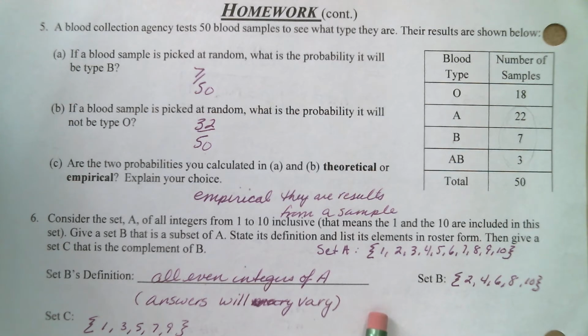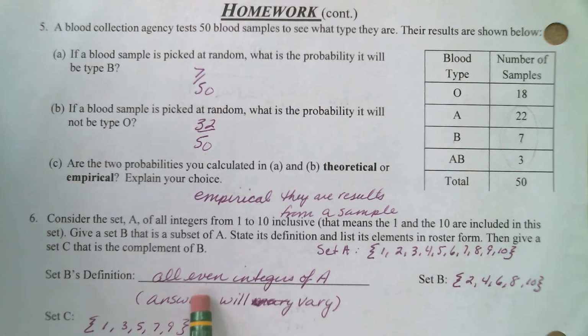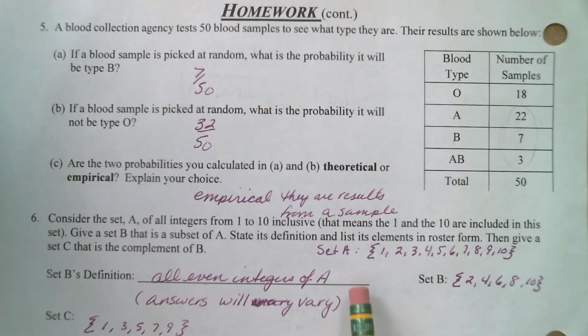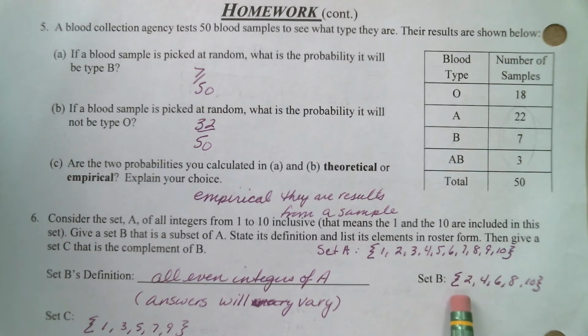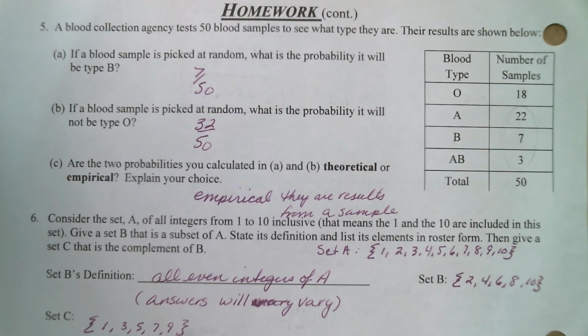I'm thinking you may have had your set B could have been, you could have said all integers of set A less than 5, right? And then you would have 1, 2, 3, 4 for your set B. And then set C would be its complement, which would be 5, 6, 7, 8, 9, 10.